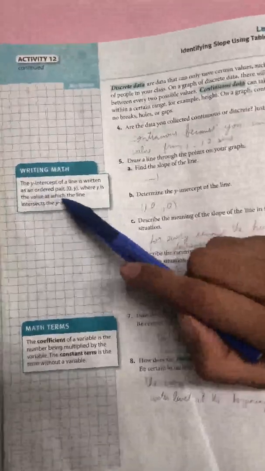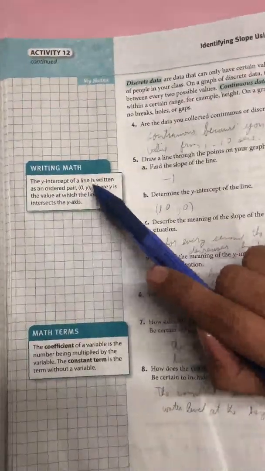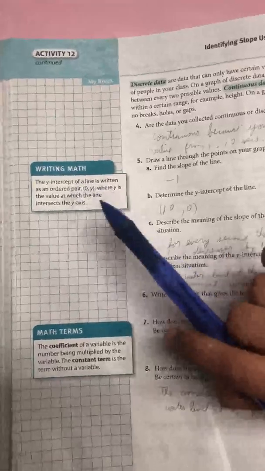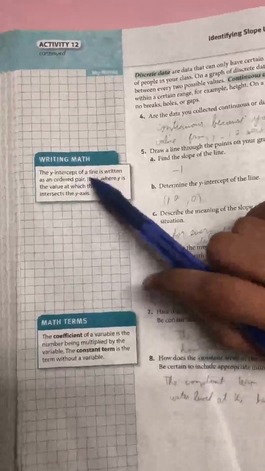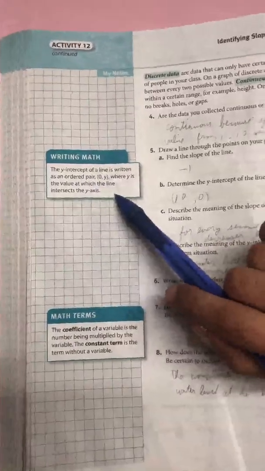So, writing math. Let's read this tip, which is over here. So this tip says the y-intercept of a line is written as an ordered pair. Like I told you guys before, you should never write the y-intercept as just a y value. You should write it as an ordered pair, where y is the value of which the line intersects the y-axis. So let's go on to number 4.